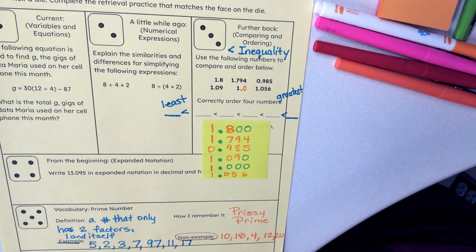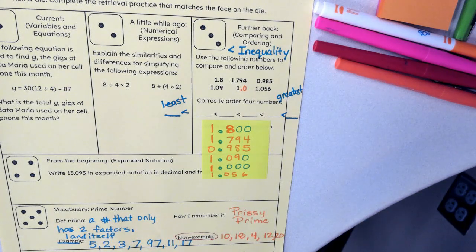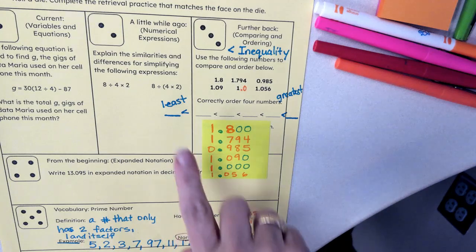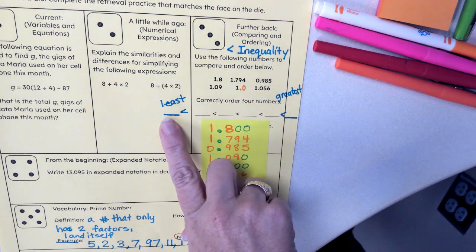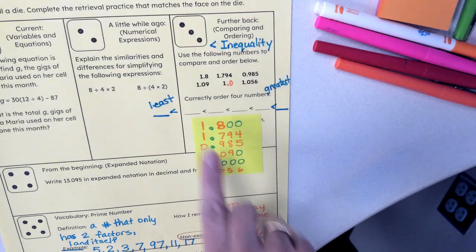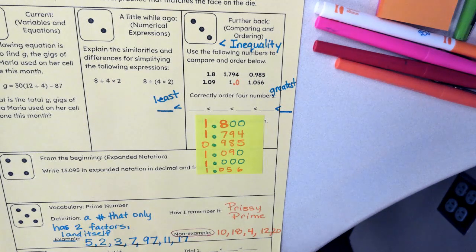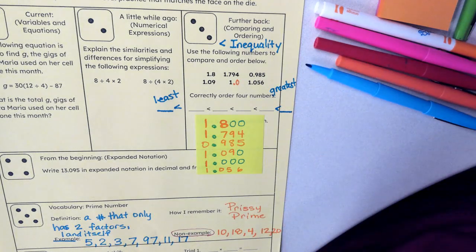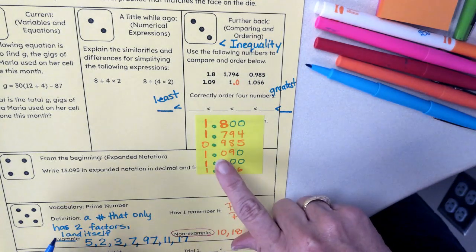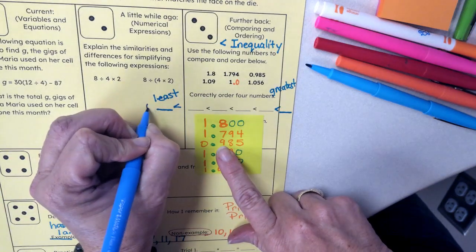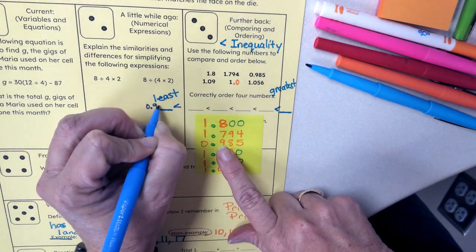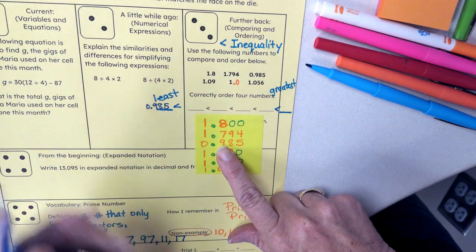What number could I write in here? What is the smallest number? 1 is your smallest number? Look here. Don't let that trick you. So we're going to start with our smallest number, which is 0 and 985 thousandths.